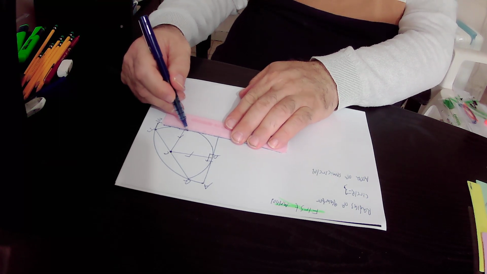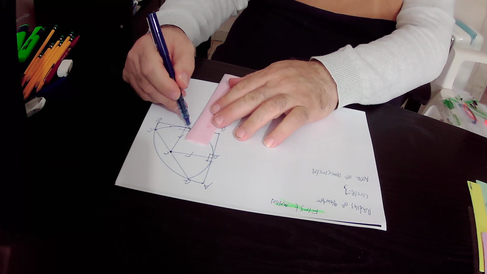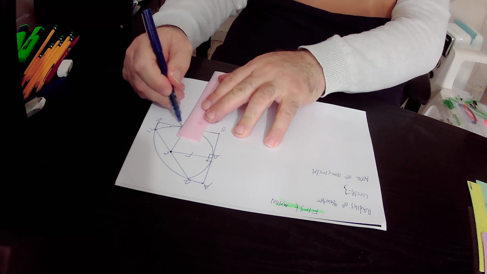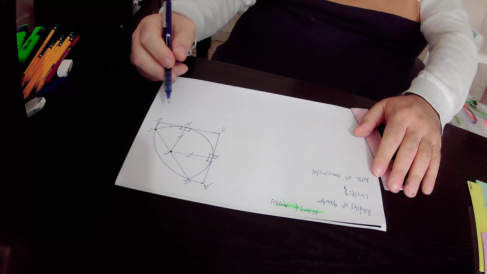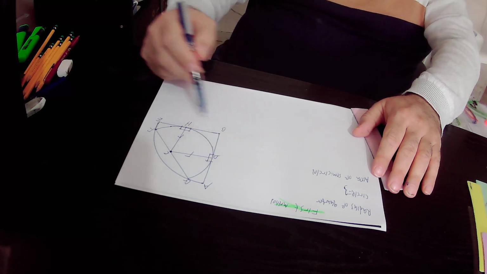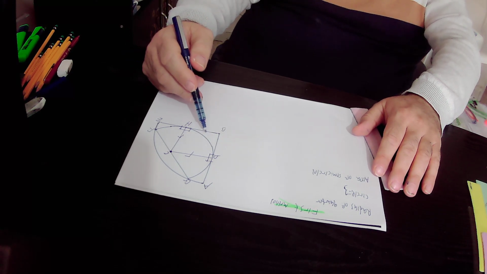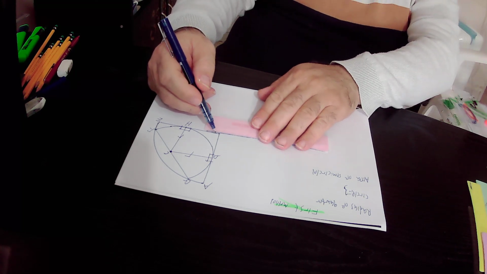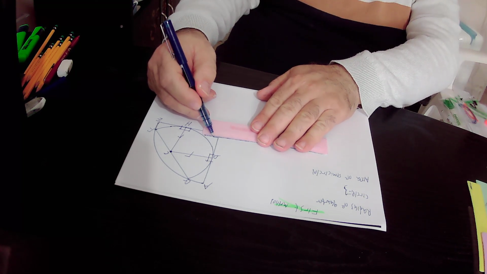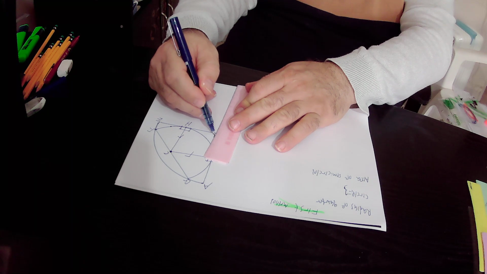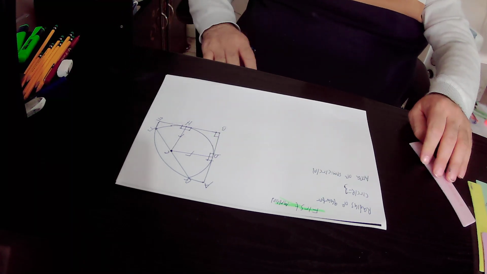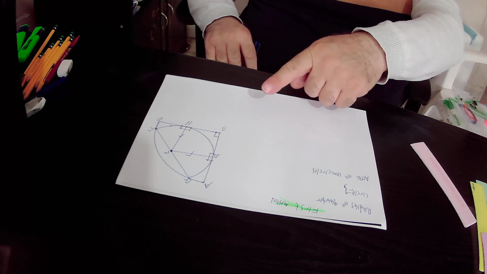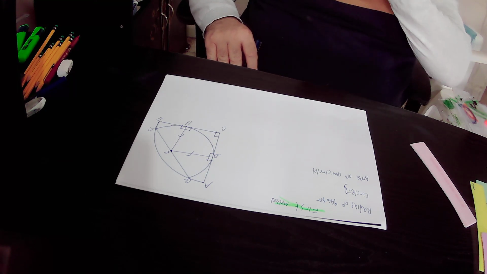That is to say, this angle equals 90 degrees, and this angle will also equal 90 degrees. And because ABE is a quarter circle, this angle must be equal to 90 degrees. So actually, in quadrilateral DCBH, we have three right angles.